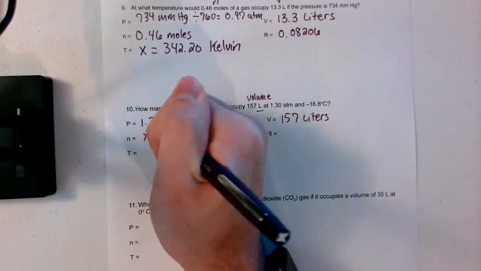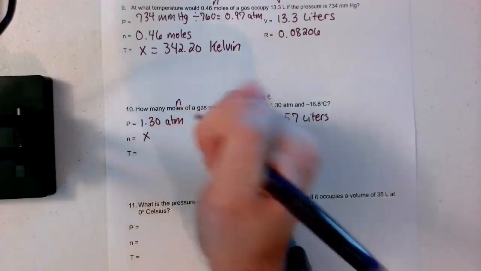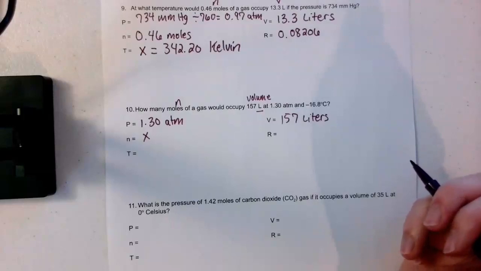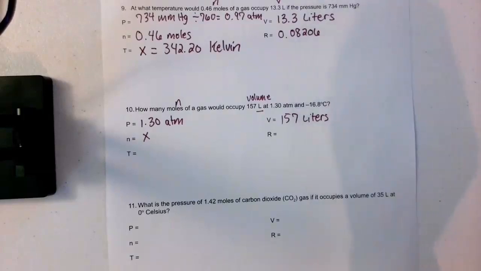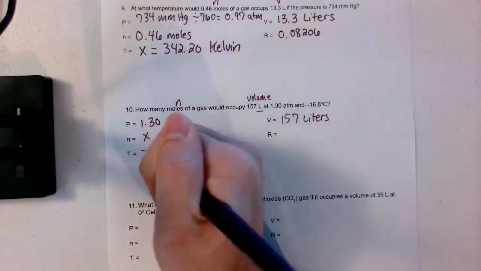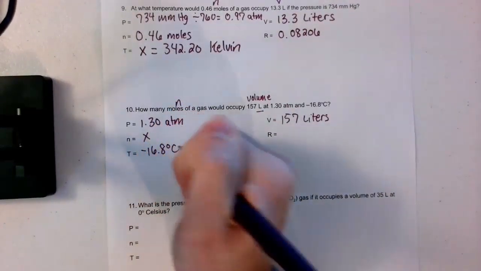So I'm going to put that here, 1.30 atm. And remember earlier on the study guide where we had to list out the units for pressure, and it was ATM and mmHg and PSI and torr and kPa and all those. Alright, so now the next one it says is negative 16.8 degrees Celsius, so negative 16.8 degrees Celsius.